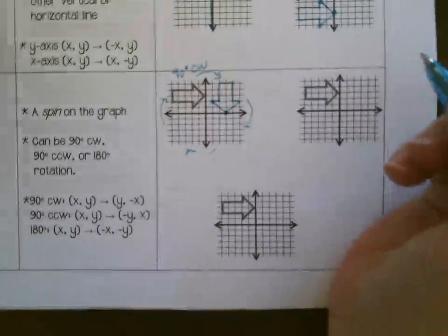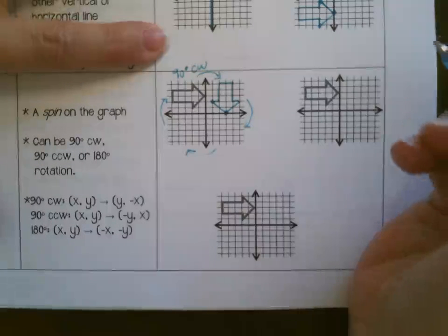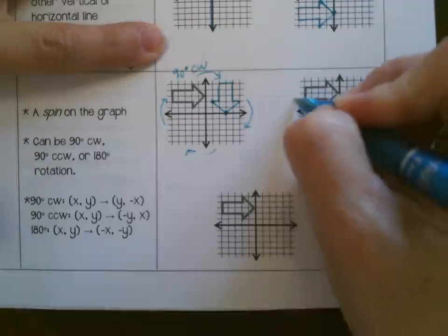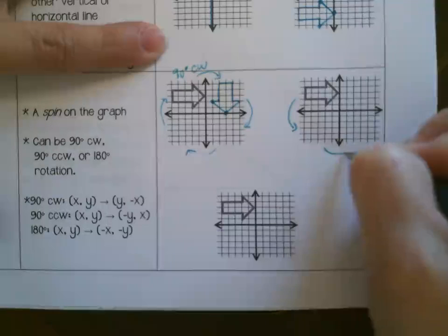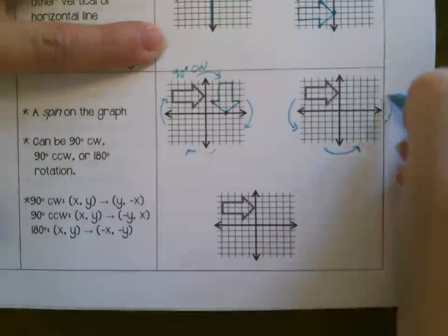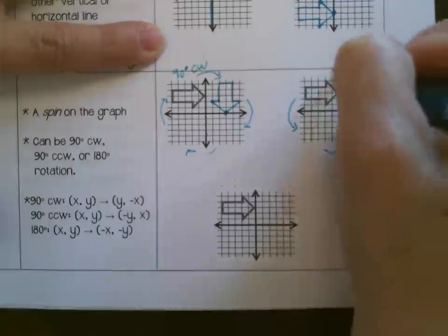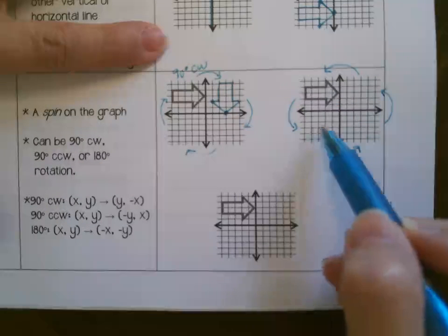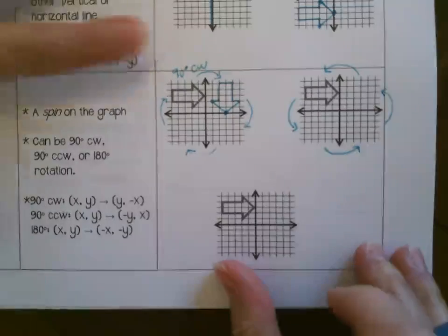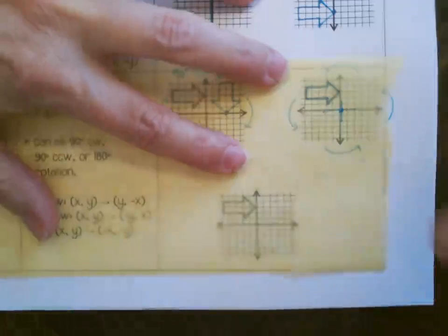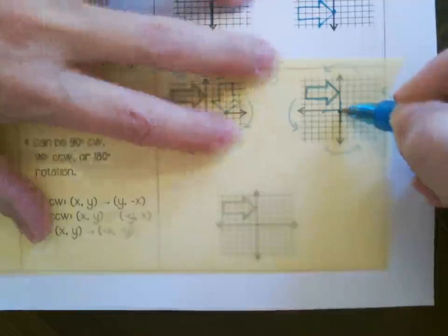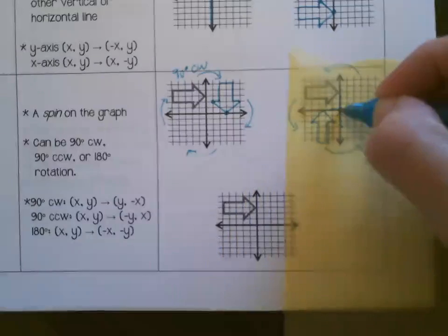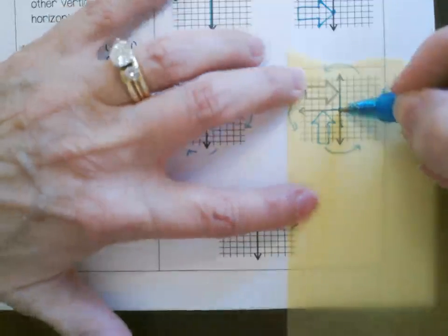All right, so on this one, let's try 90 degrees counterclockwise. So this is going to move here, this one's going to move here, that one's going to rotate there, and that one's going to rotate here. So what I know is that this arrow should end up in this quadrant down here. All right, now I have the same picture, so I'm going to use this again. And this time, I'm rotating 90 degrees counterclockwise, which is the opposite way that a clock goes. So it's going to go down like this.